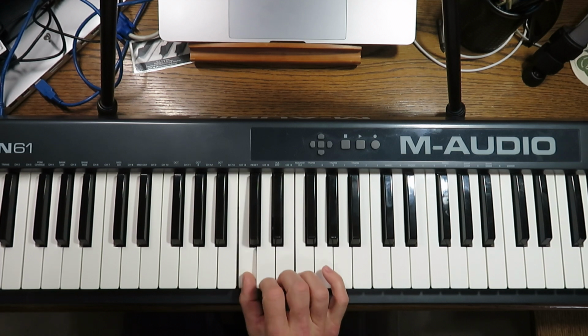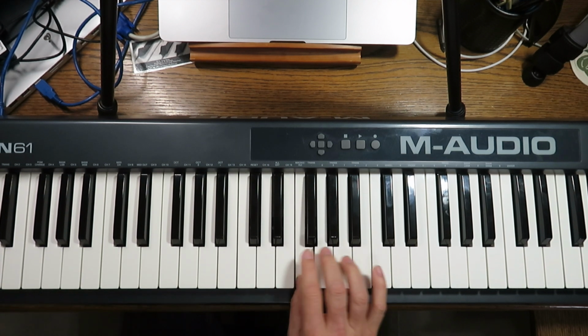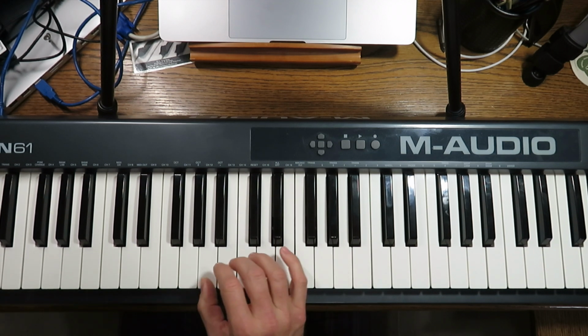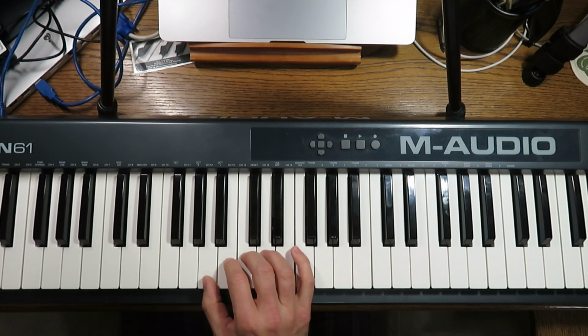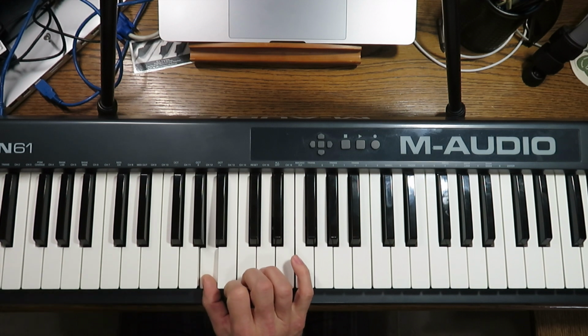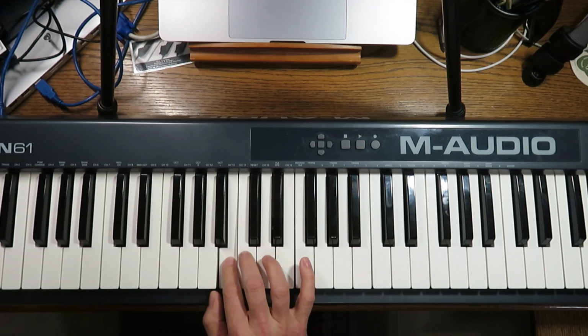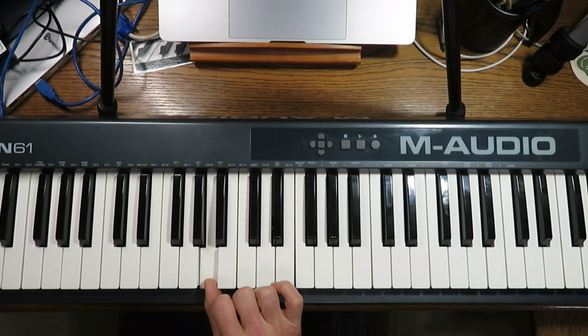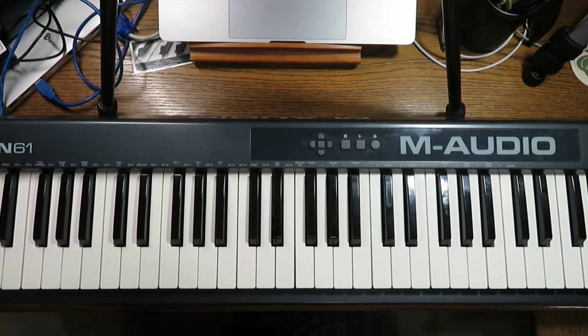C major, we start on C, no sharps or flats. With A minor, we start on the A, a different tonic, but we use the same key signature. So that's the difference between parallel and relative keys.